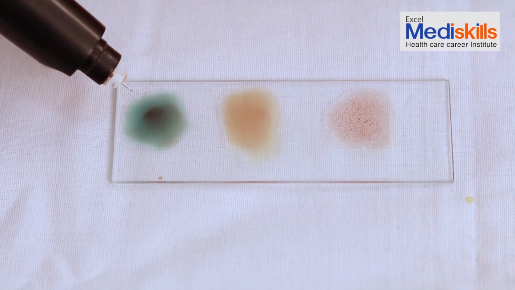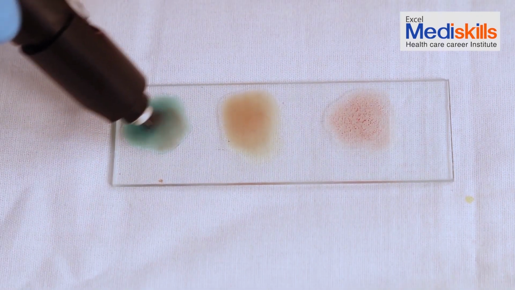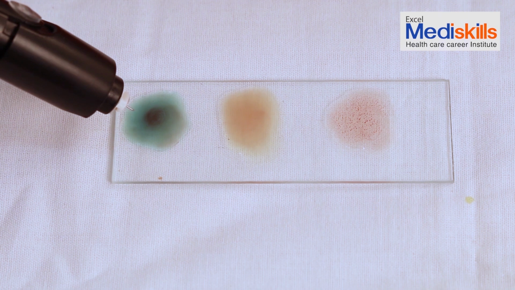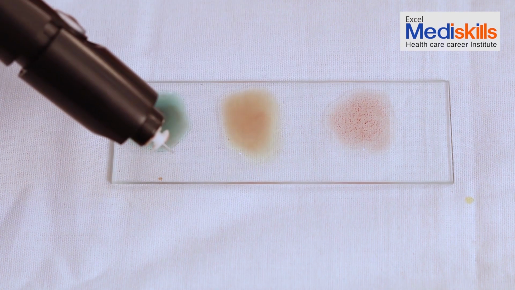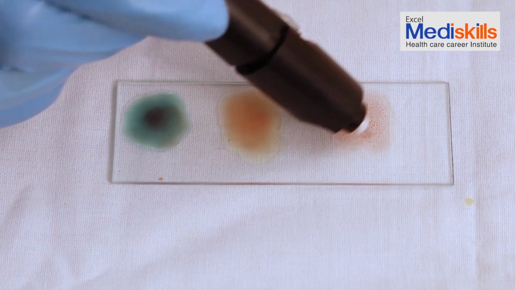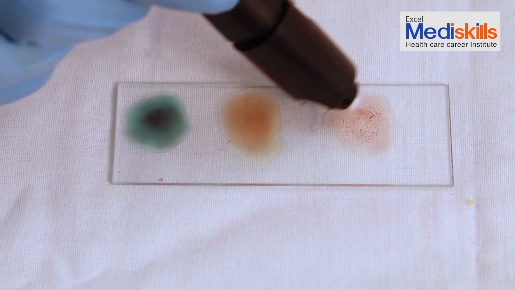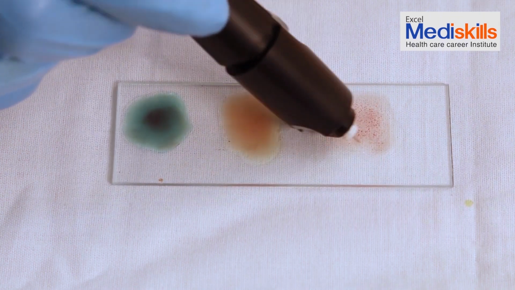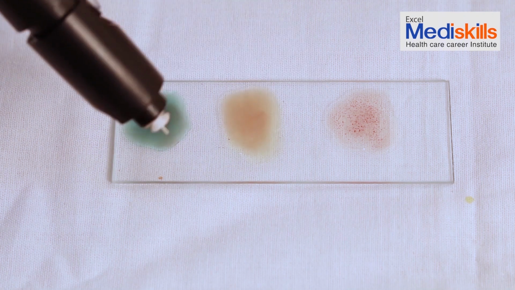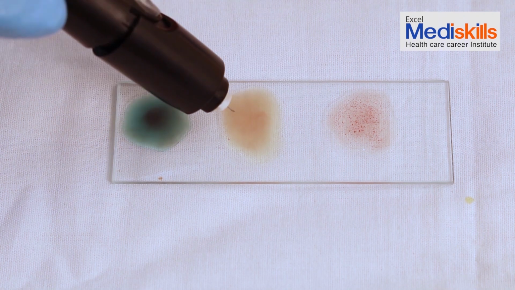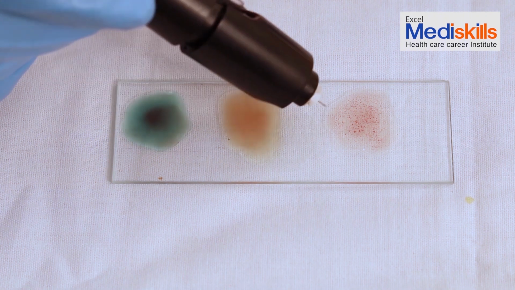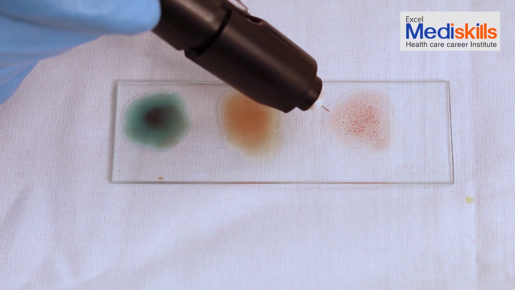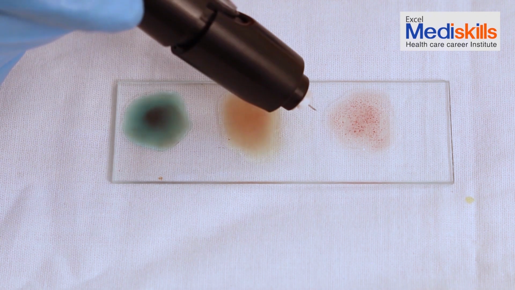After mixing, we can observe here in the first blood drop there is no clotting observed. In the second blood drop there is also no clotting. But in the third, we can observe clotting of the blood. So in this case, no antigen A or antigen B is present. Only the Rh factor is present. That is, in this case, the blood group is O positive.